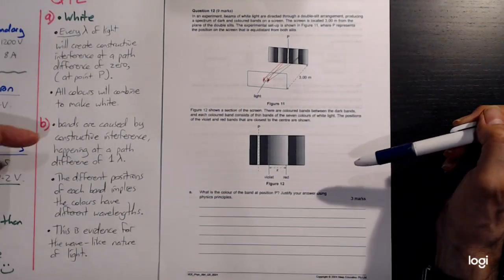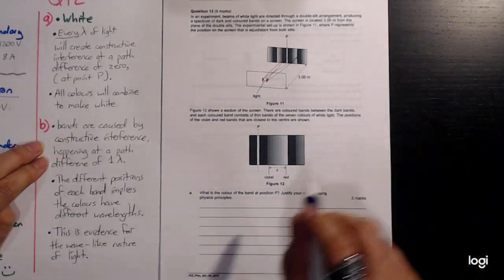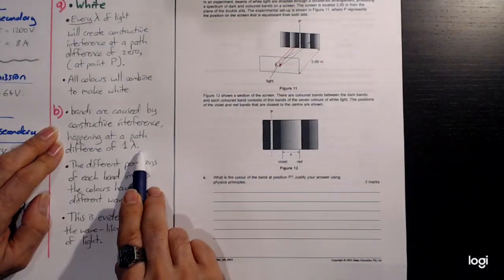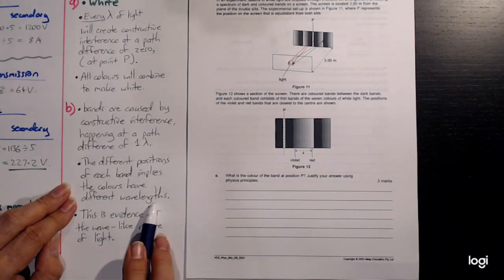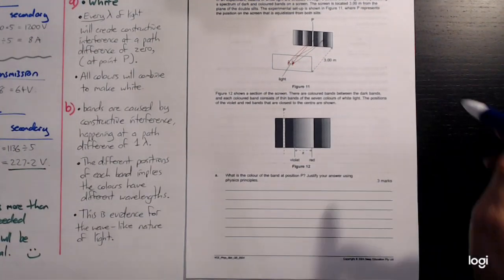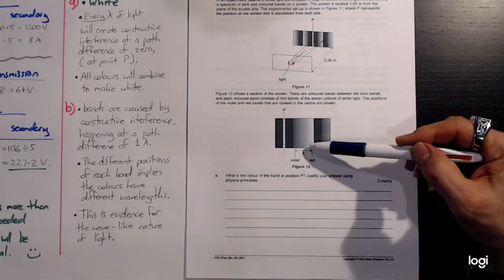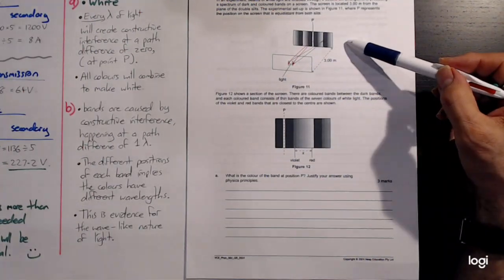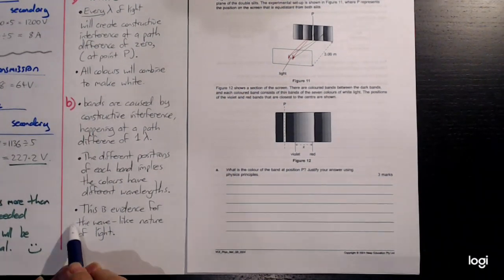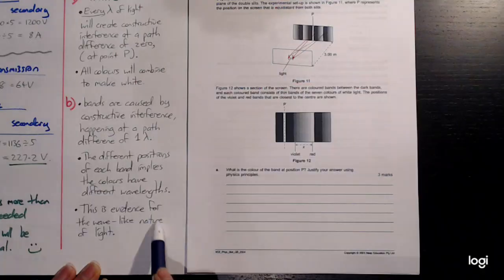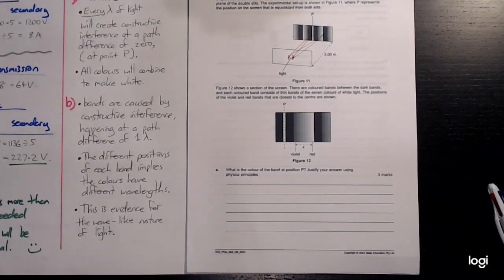And again, that's essentially what I'm saying here. The bands are caused by constructive interference, path difference 1 lambda. The different positions of each band implies the colors have different wavelengths. Now, this question was about the nature of light. So the fact that they have different wavelengths and the fact that there's an interference pattern at all is evidence for a wave-like structure of light. So that's the conclusion you have to get for the full marks for that question. It's about the nature of light being a wave.